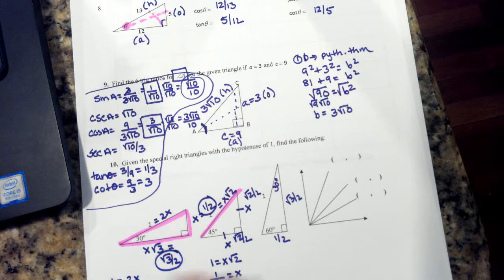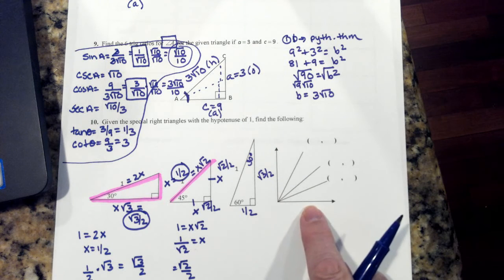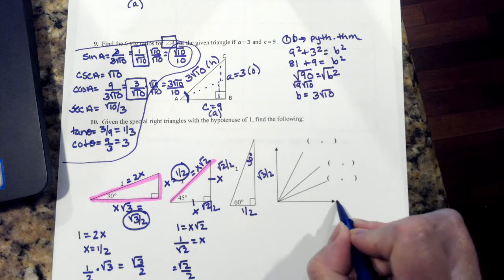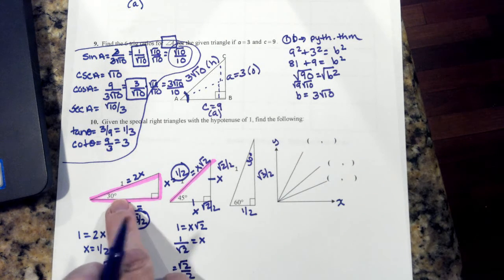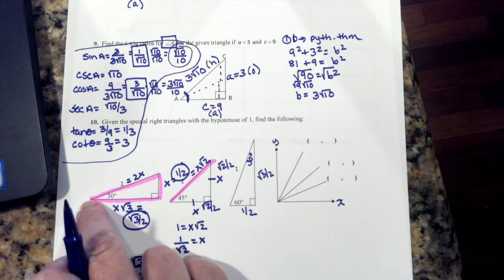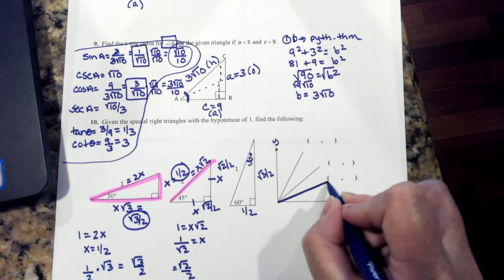So lastly, let's suppose that I've got my coordinate plane. I didn't draw the whole axis, but this is my x-axis, this is my y-axis. And now let's take my 30-degree triangle and place this triangle with the vertex of 30 degrees at the origin.